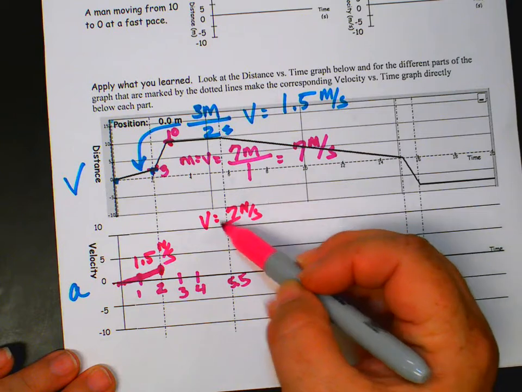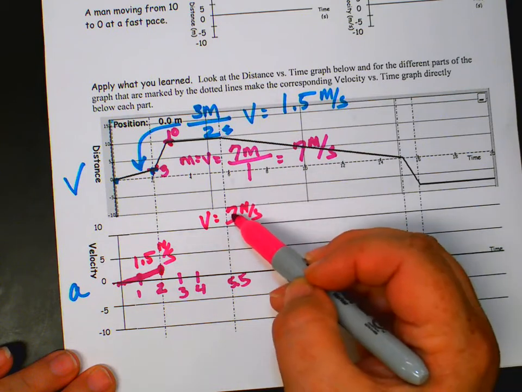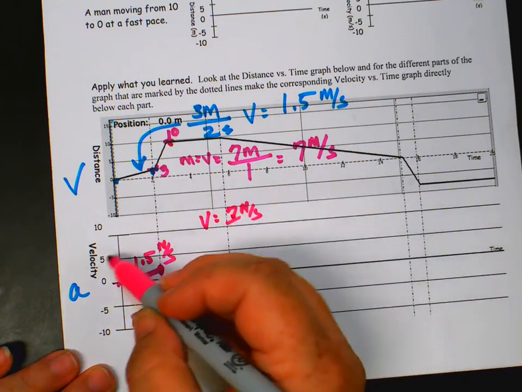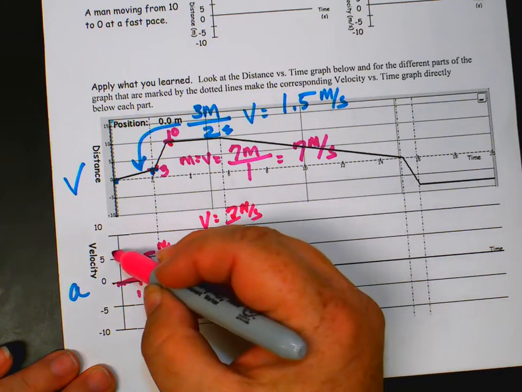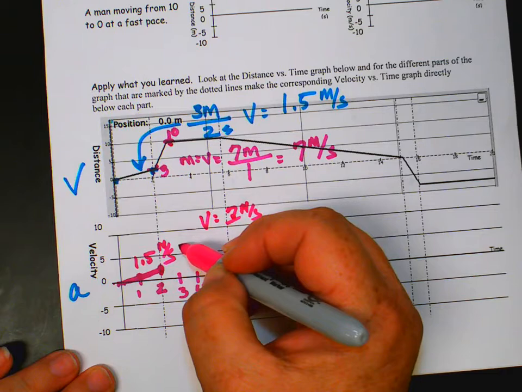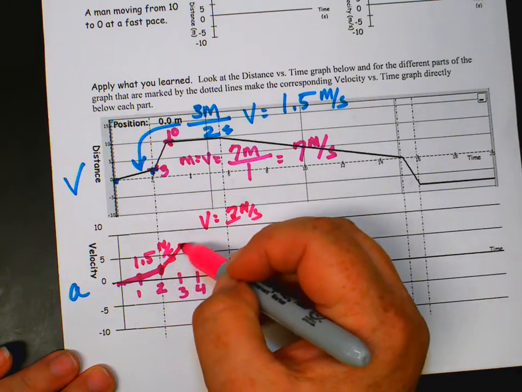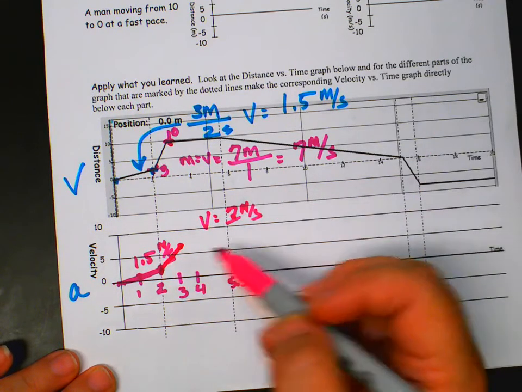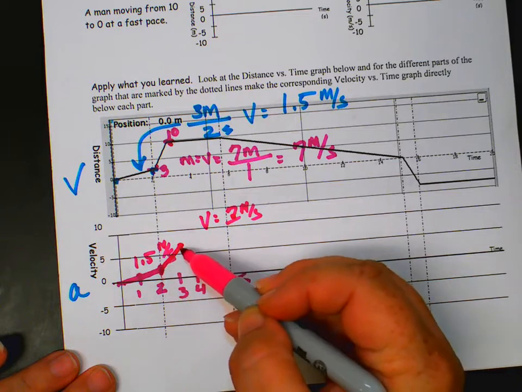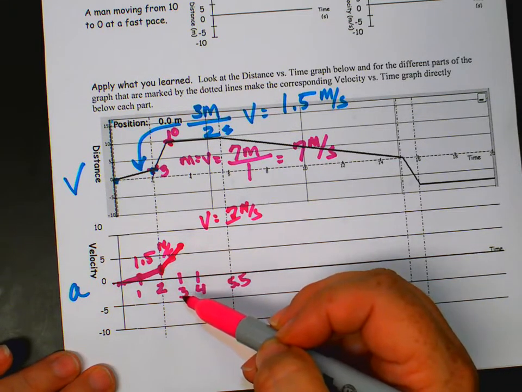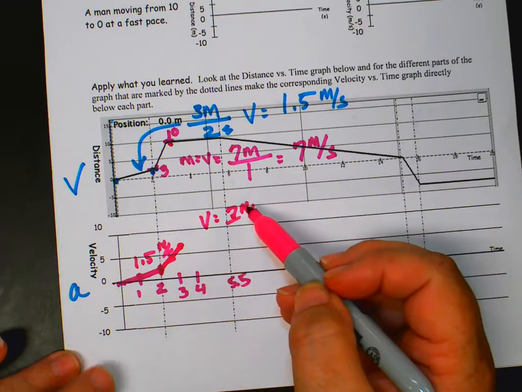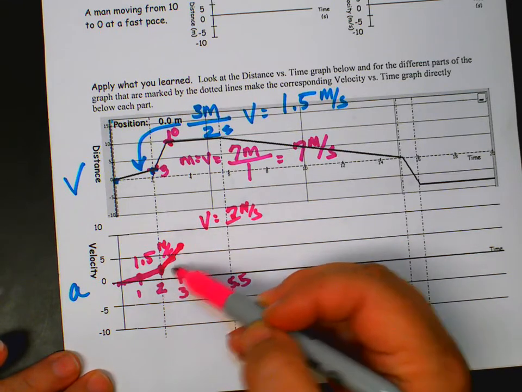So the difference between this and this, the velocity is now 7 meters per second, up here at 3 seconds. If we take the slope of this line, that will give us our acceleration. The slope of this line.